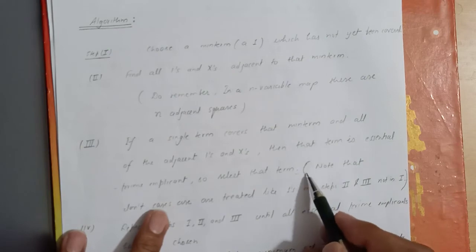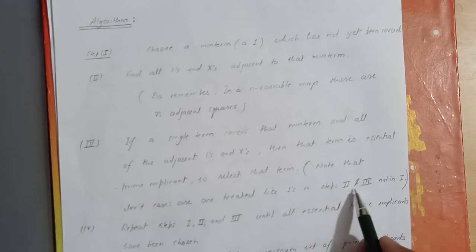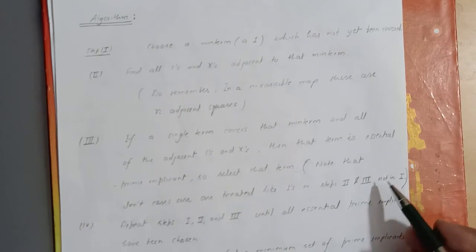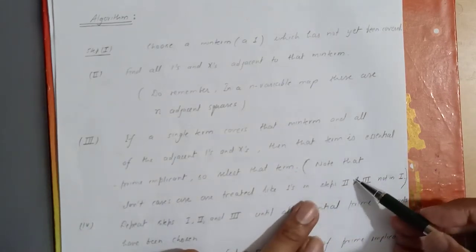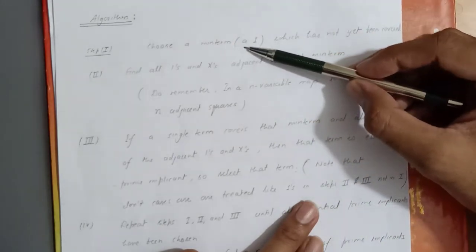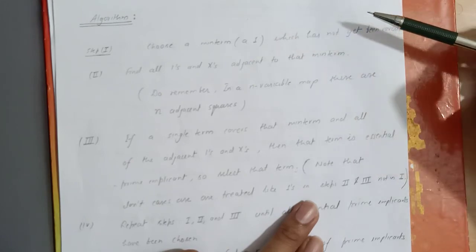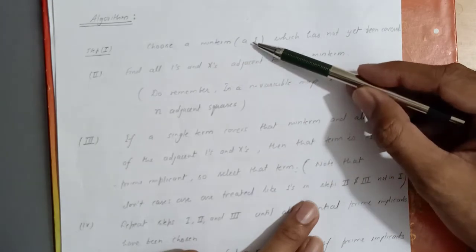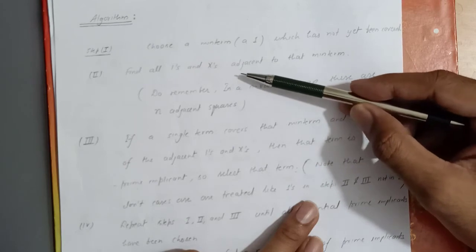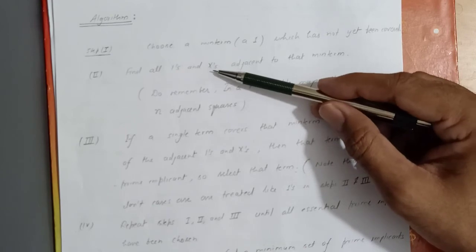Also I have written here, note that don't cares are treated like ones in steps 2 and 3, not in step 1. What is the meaning of this note? How are we dealing with don't cares in this procedure? We will not choose any don't care to check whether it is covered by one or more prime implicants. But whenever we have selected a one and are trying to find the adjacent ones, in that case we will consider x as ones.